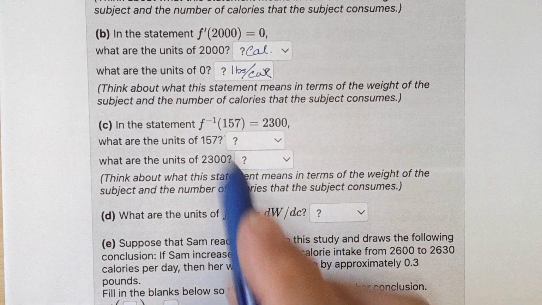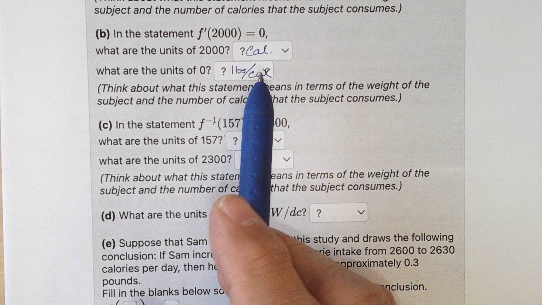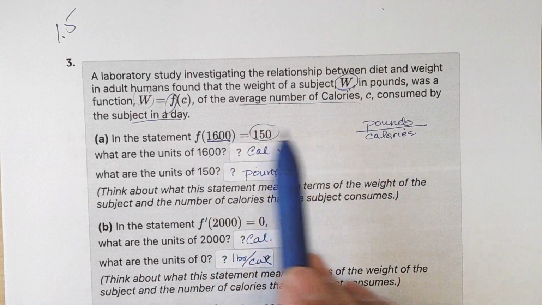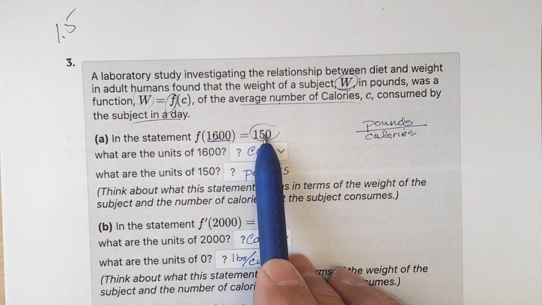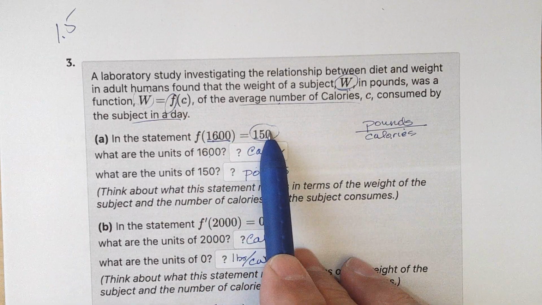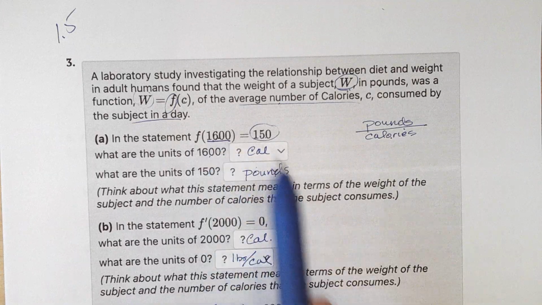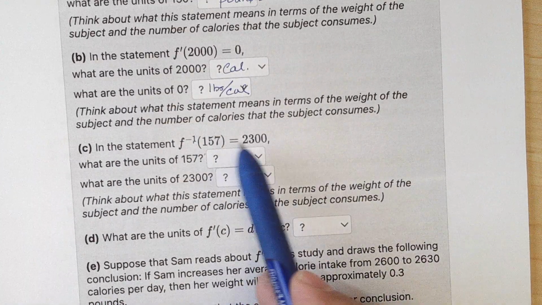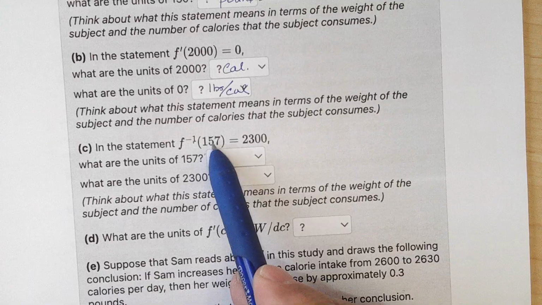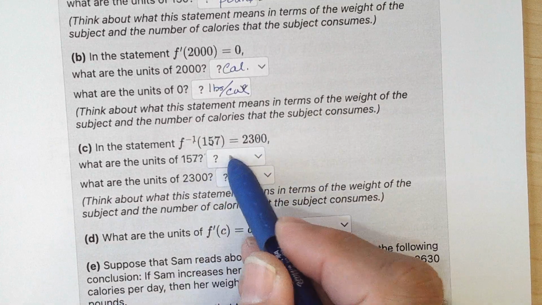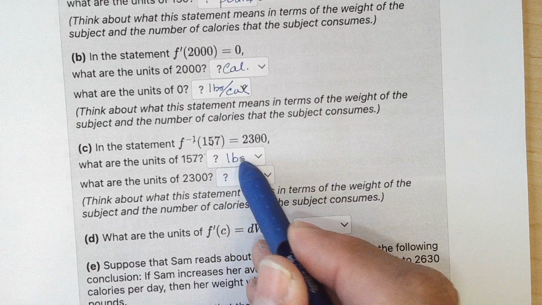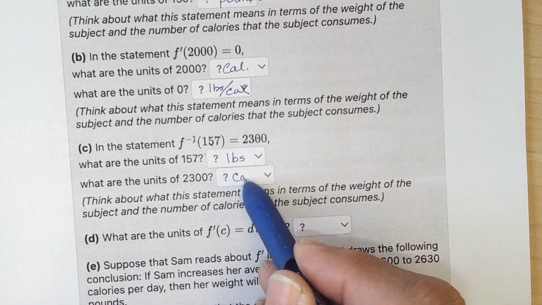And now here, this is F inverse. F inverse means instead of taking calories and figuring out the pounds, it takes the pounds and figures out the calories. It's a reverse. So now this is the pounds and this is the calories.